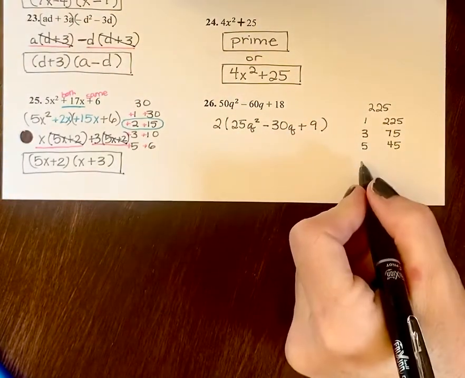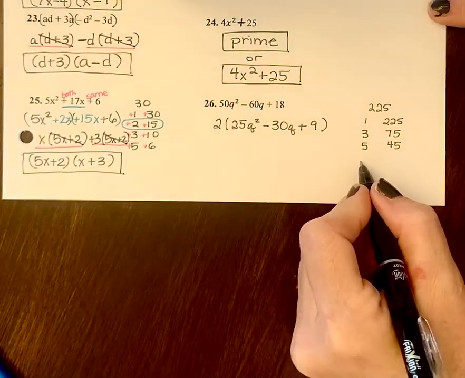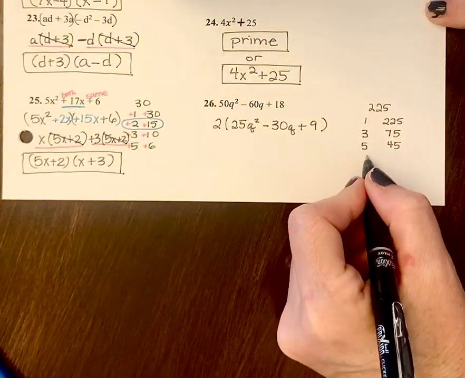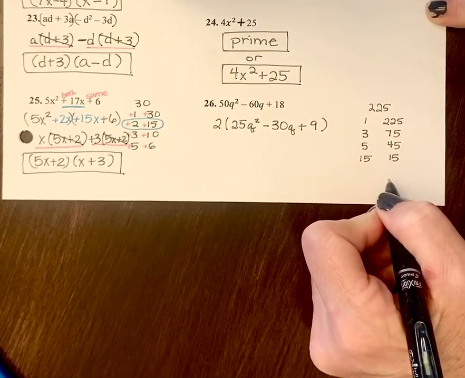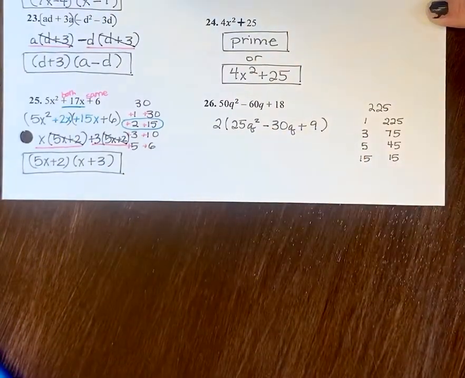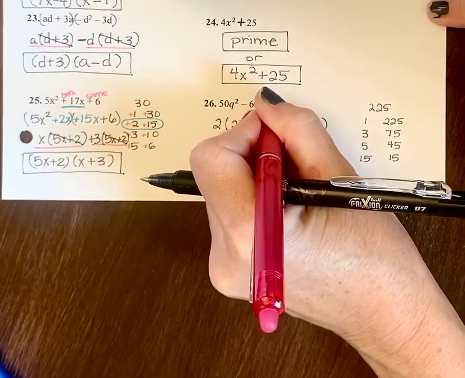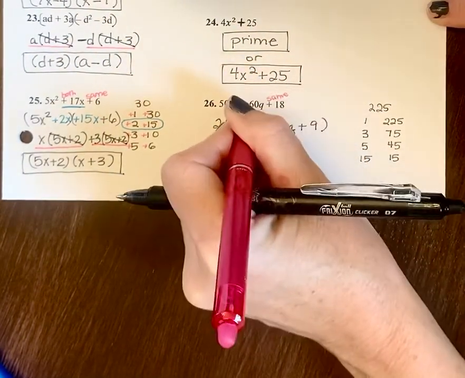Okay, and I'm just going to go straight to it: you check all the numbers, and then you end up with 15 times 15.